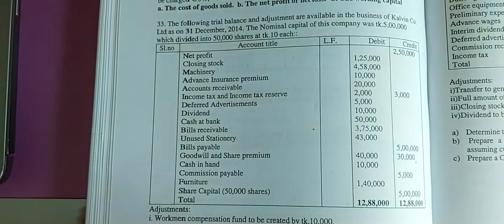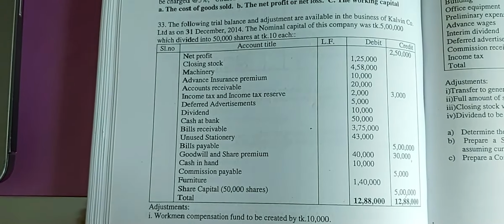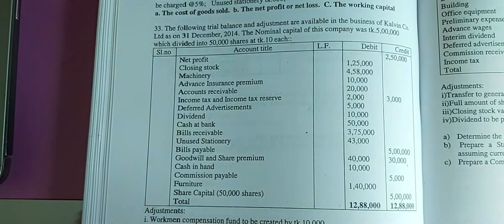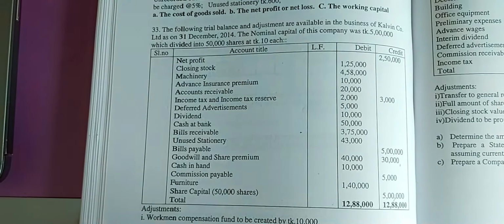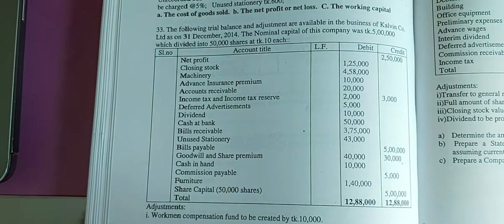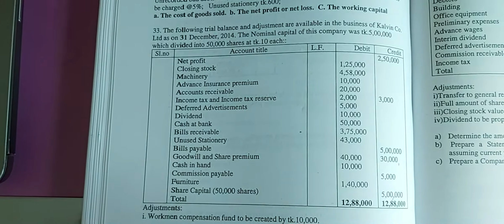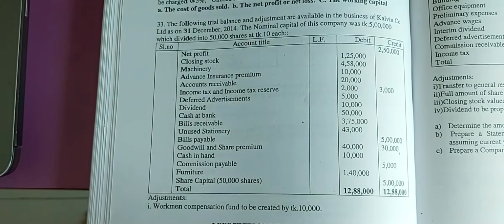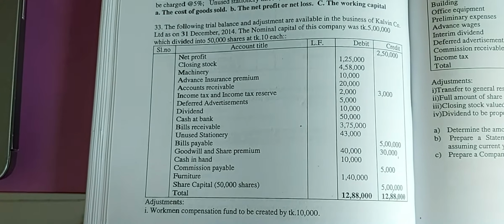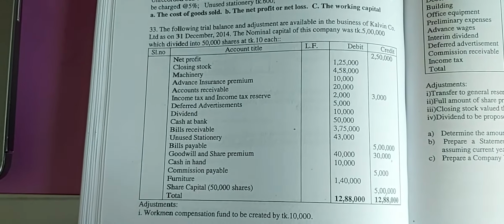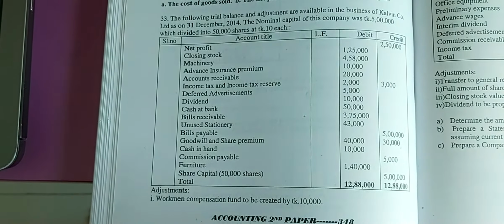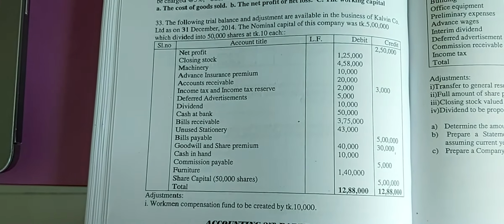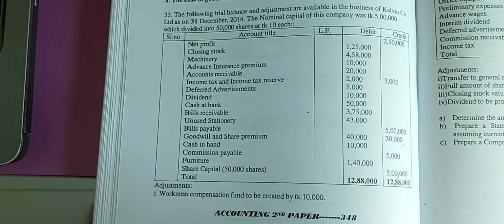Dear learners, it is a very interesting matter. In this trial balance, no income statement item is available. And adjustments 1, 2, 3, 4 are all related to the retained earnings statement and financial position statement.